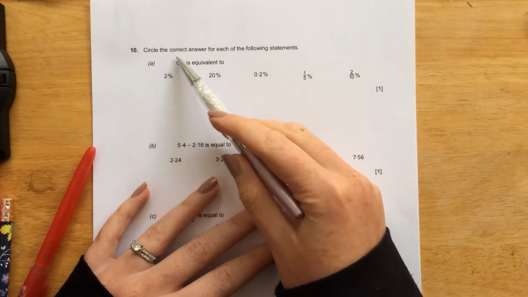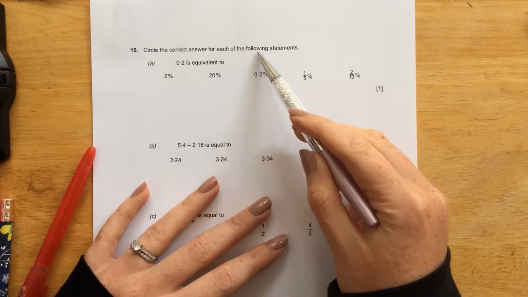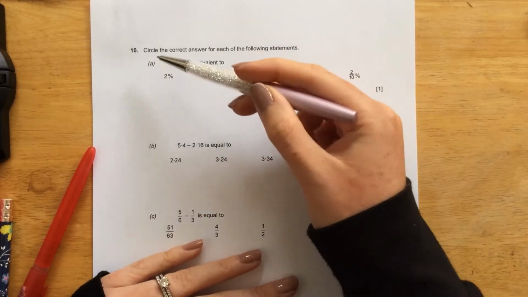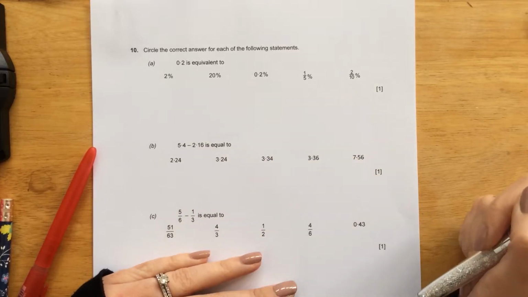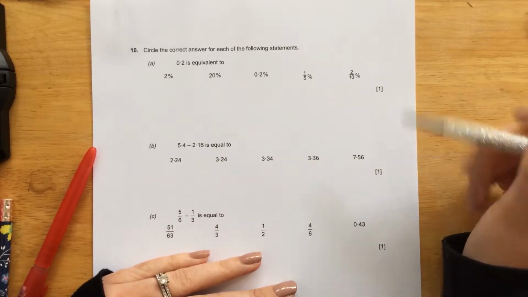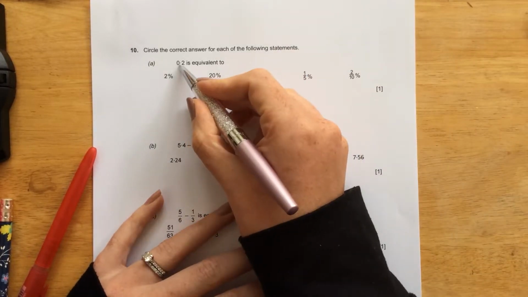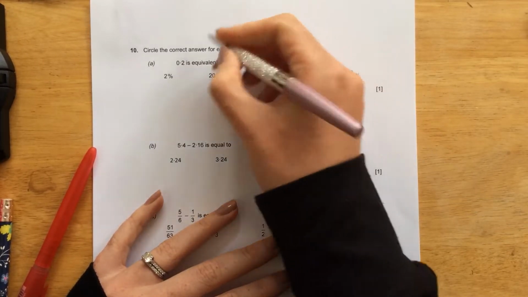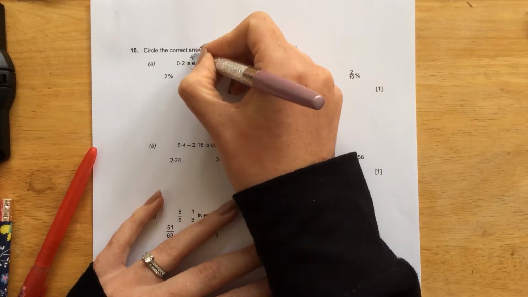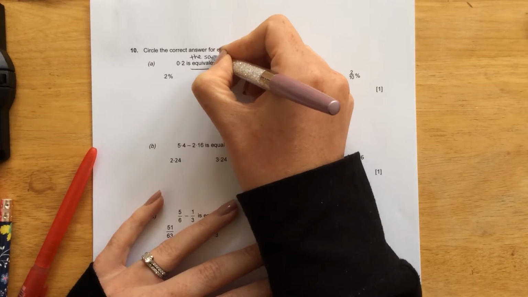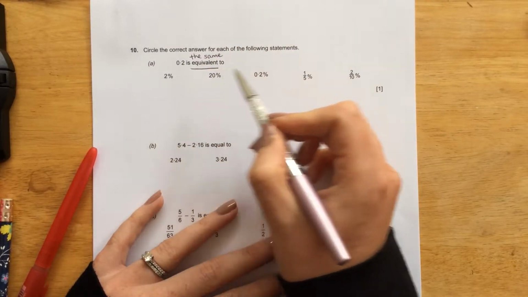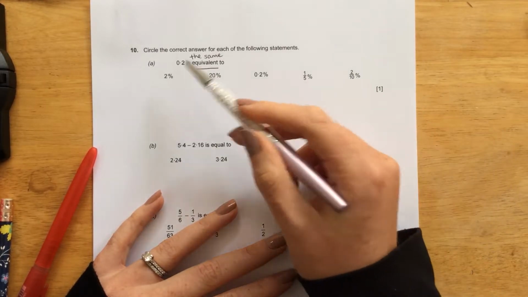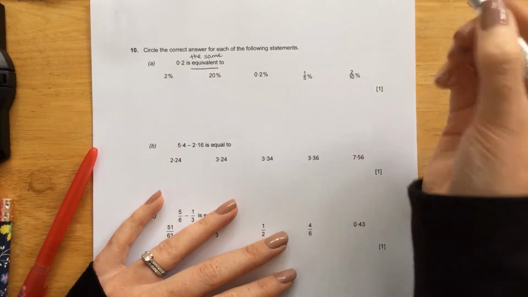Question 10. Circle the correct answer for each of the following statements. So this is part A, part B, part C, all multiple choice questions with 1 mark each. 0.2 is equivalent to. Equivalent means the same. So this is converting between decimals, percentages and fractions. So you need to know this number in particular off by heart.